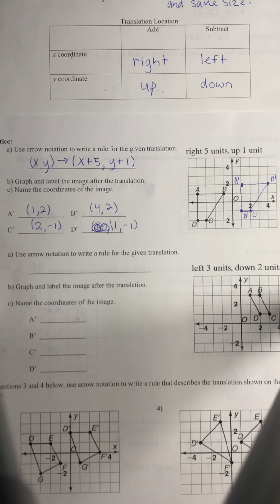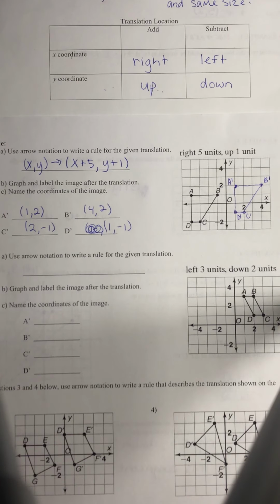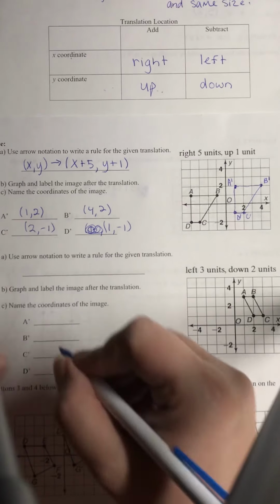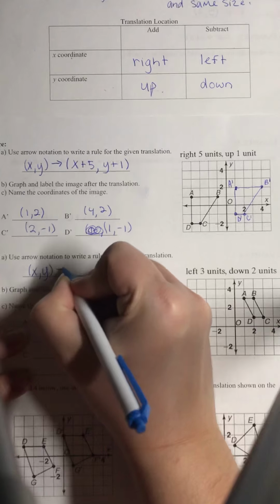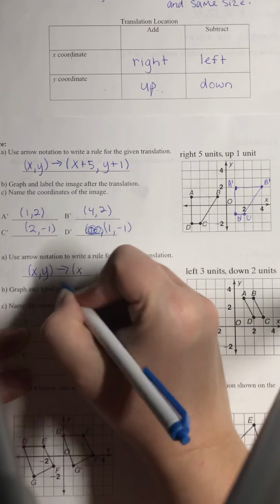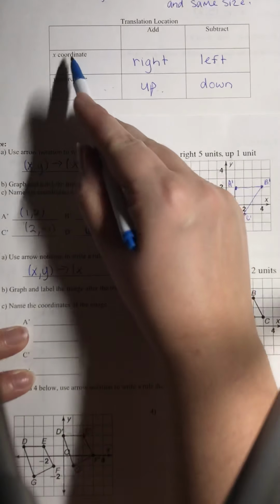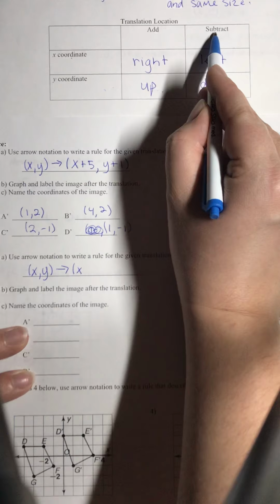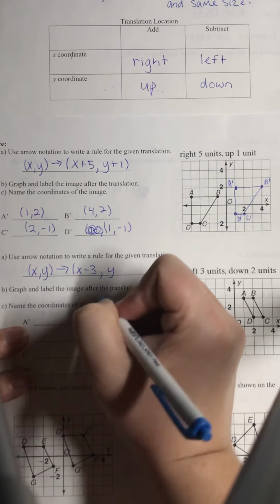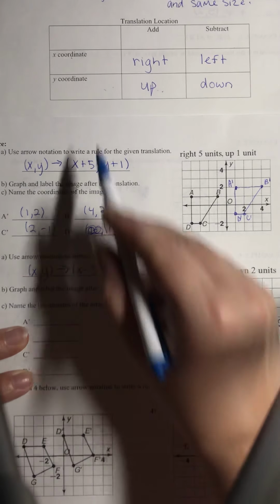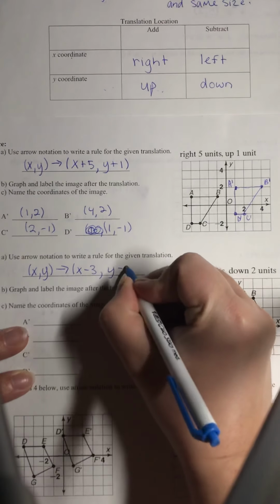The next one. Use arrow notation to write a rule for the given translation. So we start our arrow notation by saying the change in our xy coordinate will be translated. The x is going left 3. So if we're going x coordinate left, we need to subtract. So minus 3. And for our y coordinate, down 2. Y is going down, so we'll subtract. Minus 2.